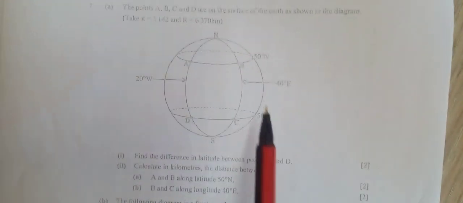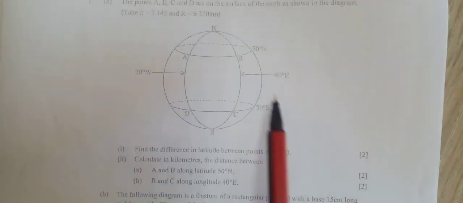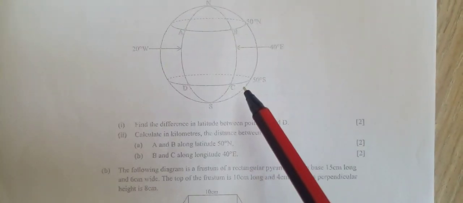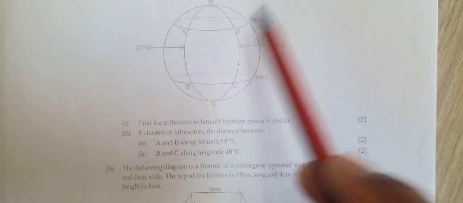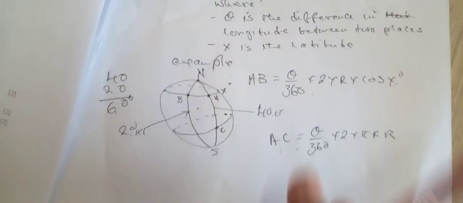How can I calculate this given this earth? Okay, how can I calculate AB, the distance AB? How can I calculate this distance? So that is what I want us to know. How can I calculate AB? So let's work it out. I'll roughly sketch it here and see how we can calculate.